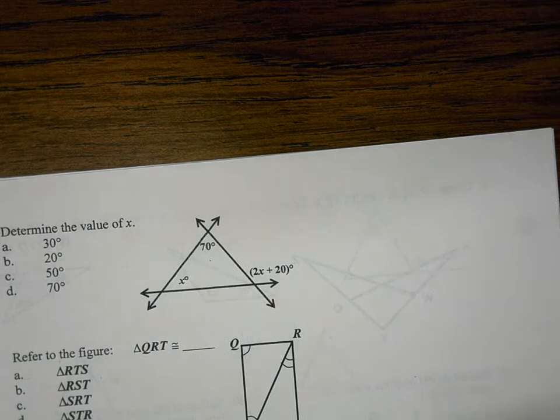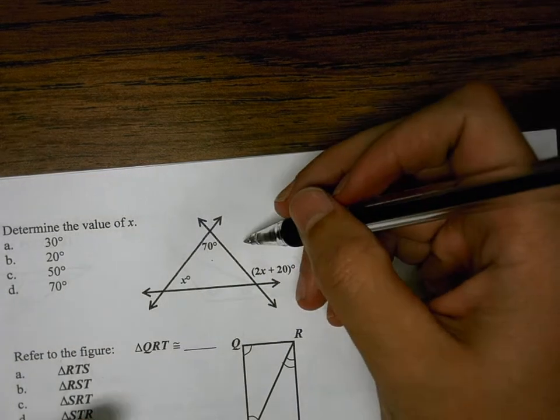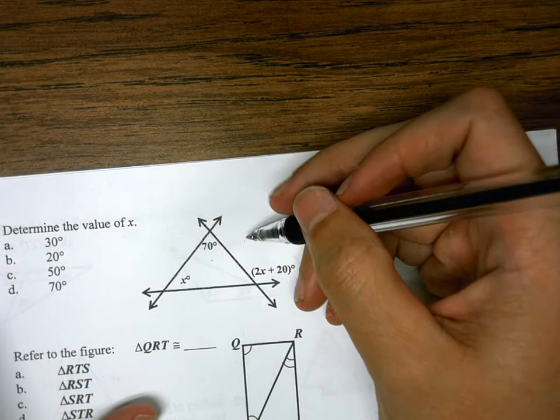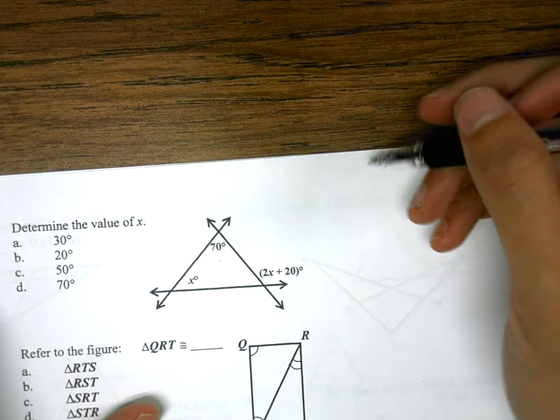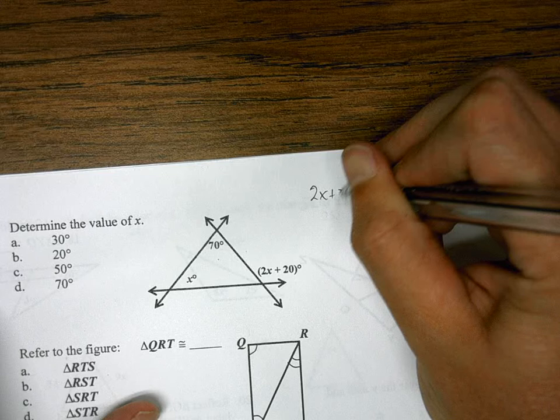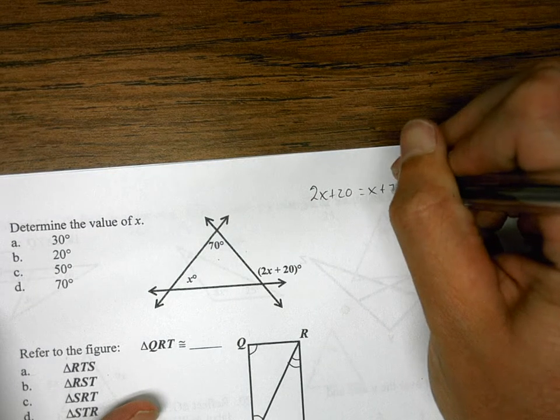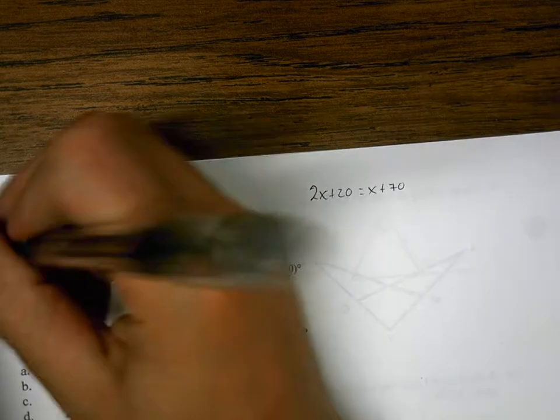13, determine the value of x. So we could use remote interior angle theorem. We can't say that this is x because we don't know this is isosceles. So this is 2x plus 20 equals x plus 70, and x is equal to 50.